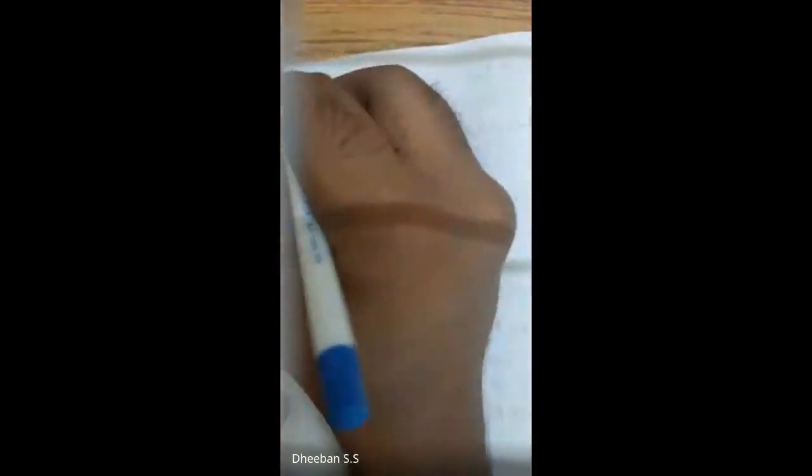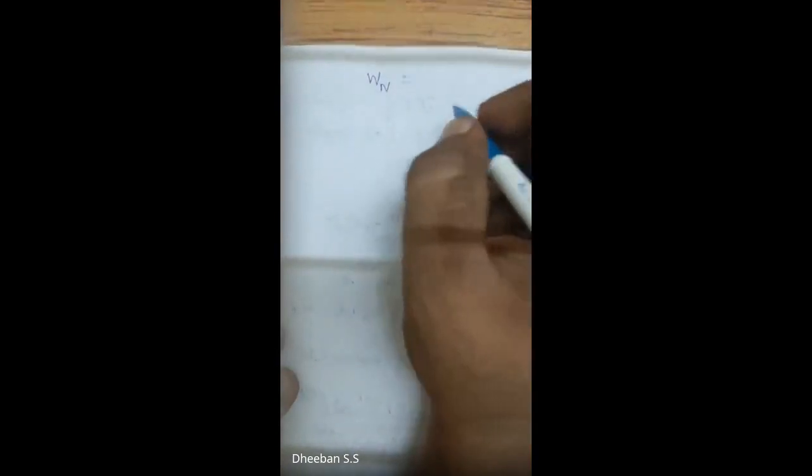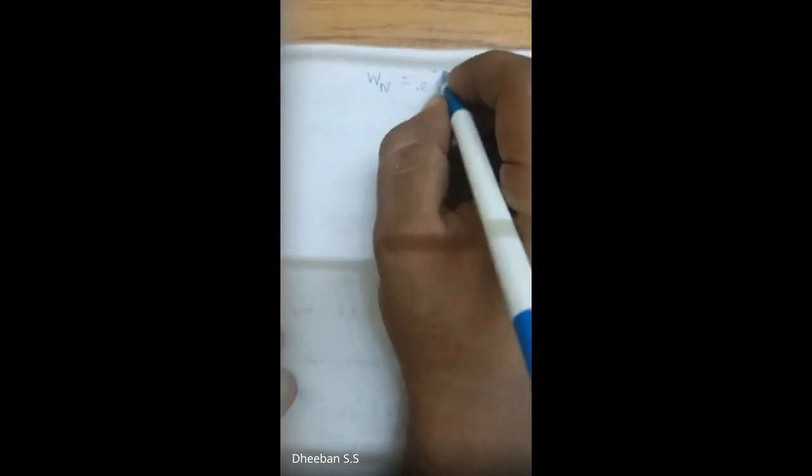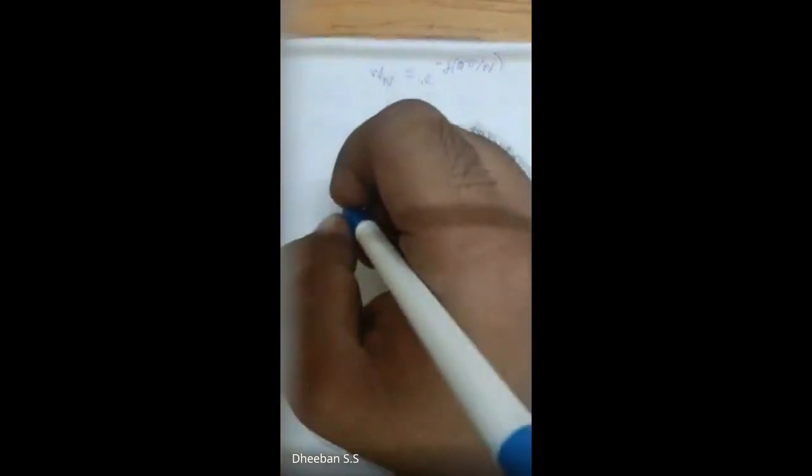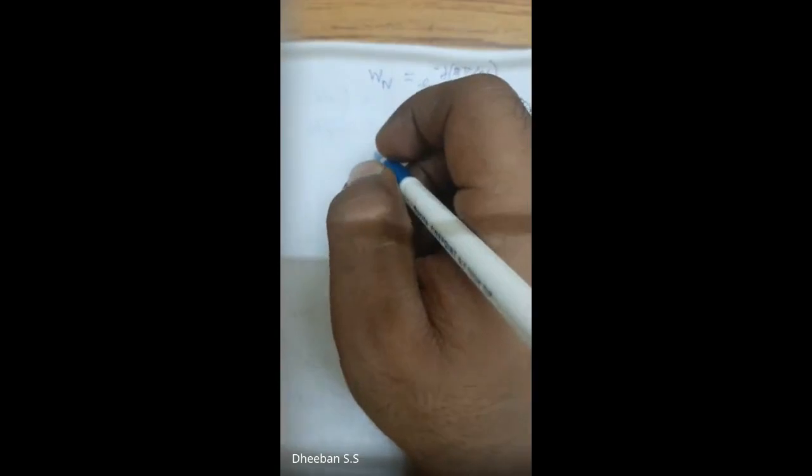Over here this W N is nothing but your twiddle factor. So you have to define the W N. Your W N is equal to e power minus j 2 pi by N. This is your value of W N. So this is what we have with respect to your DFT and IDFT.